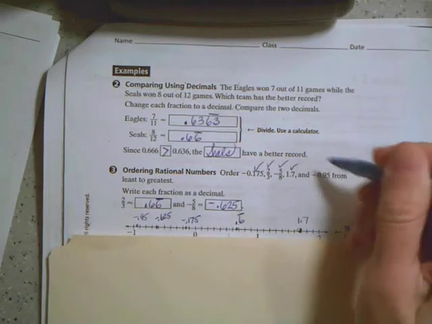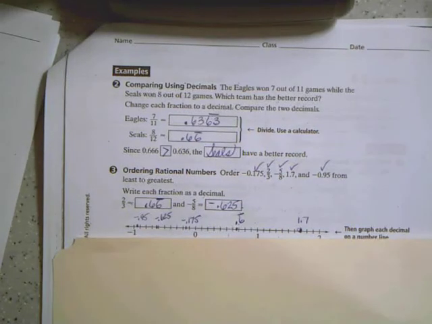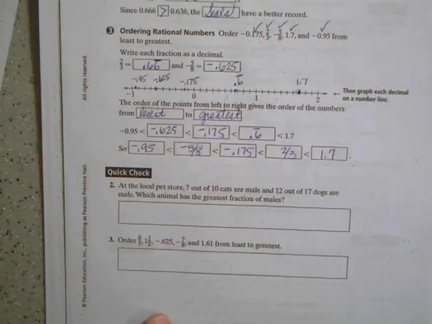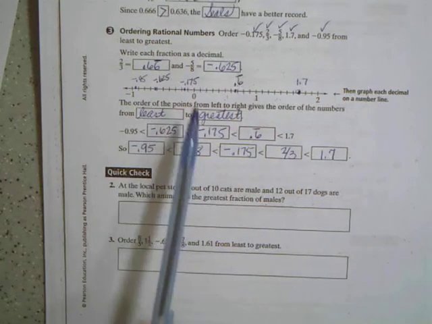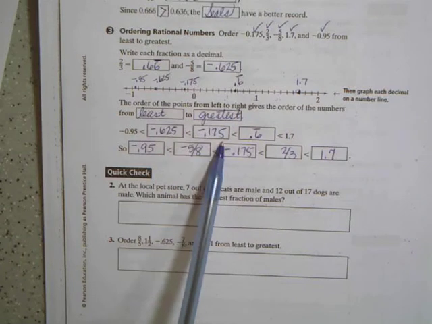So I'm going to check it off. And negative 0.95 way over to the left. Okay. What this does, it lays out the values of these numbers from least to greatest on the number line.